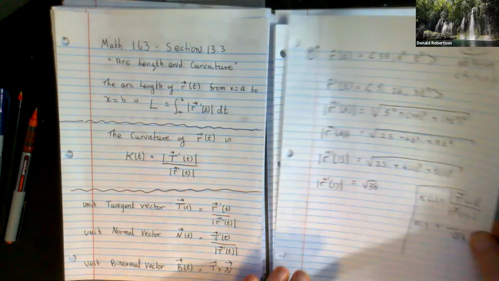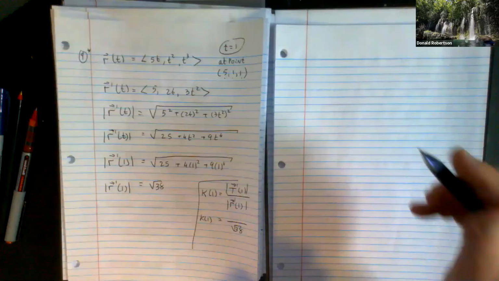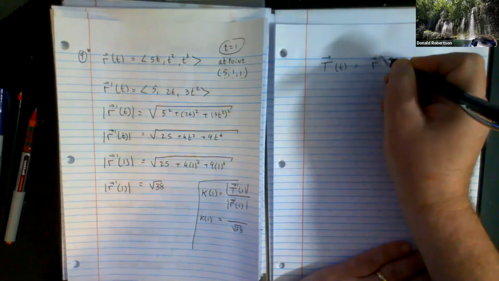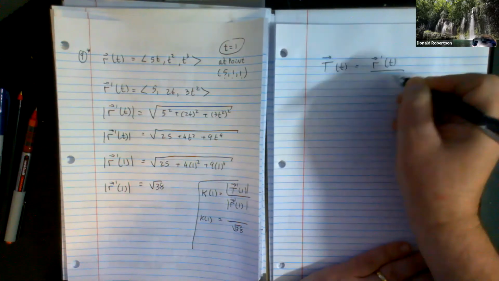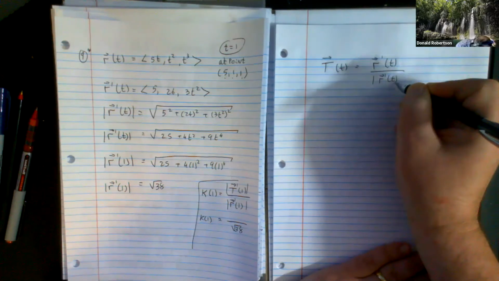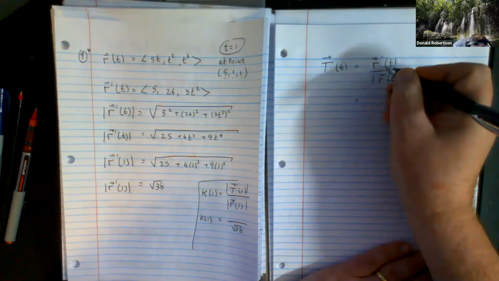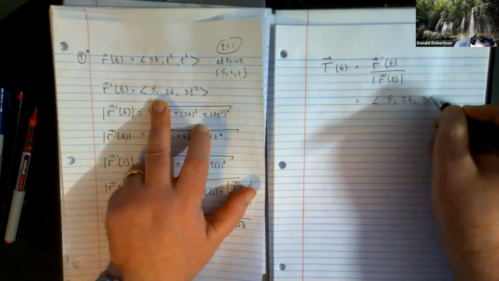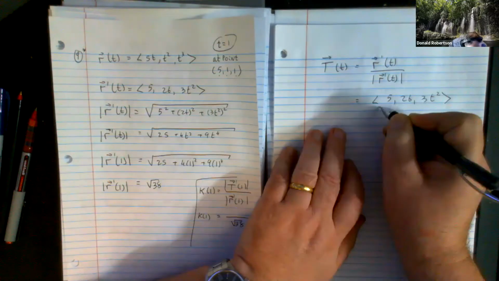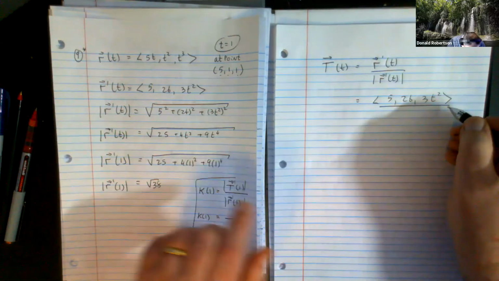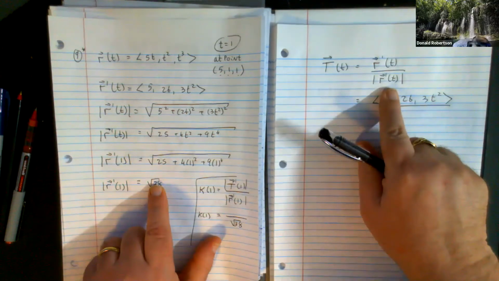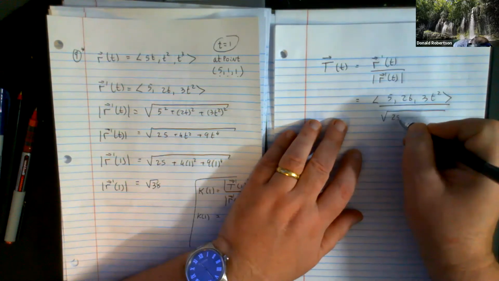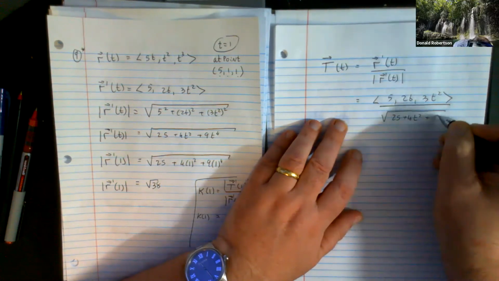So my unit tangent vector is this fella divided by this guy. And the derivative, I'm still having to keep it as t's right now, is 5, 2t, 3t squared. And the magnitude of this guy, I know in this particular case when it's 1, it's that, but it's going to be 25 plus 4t squared plus 9t to the 4.